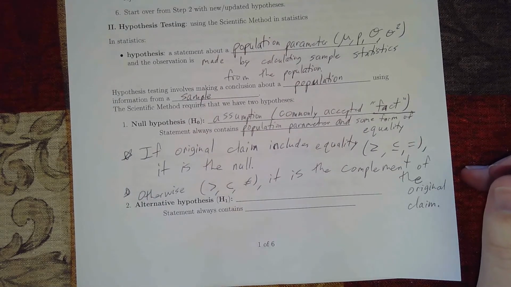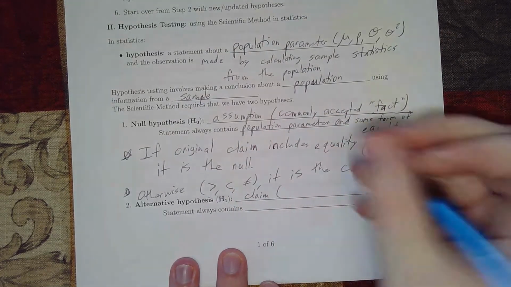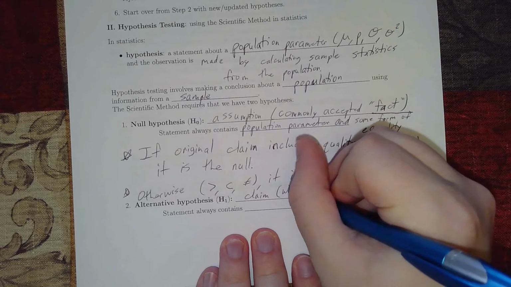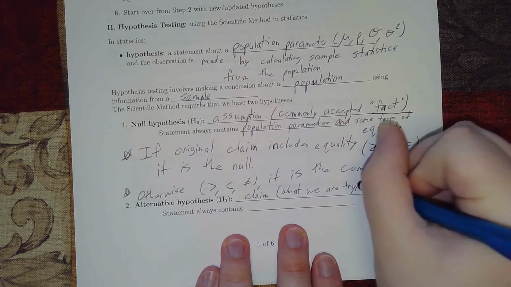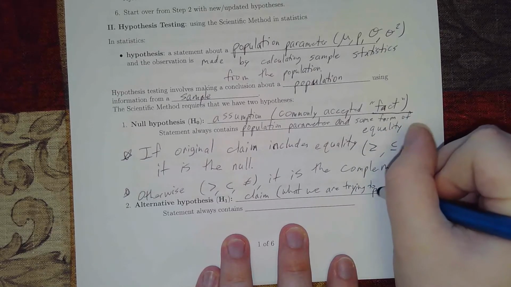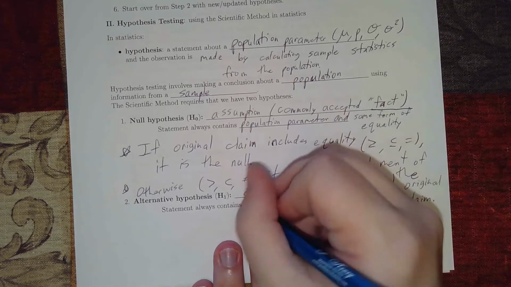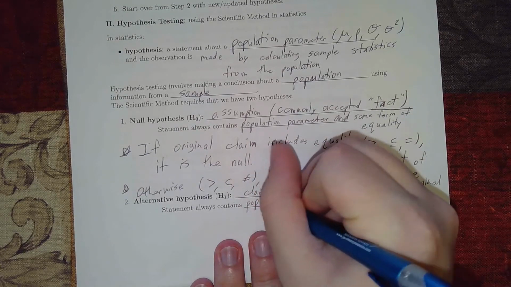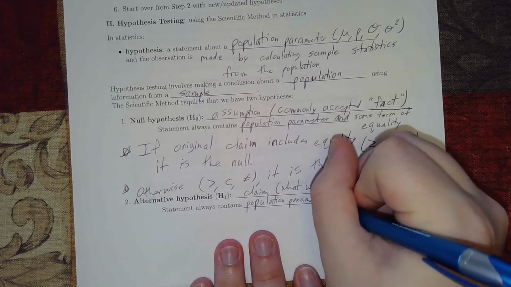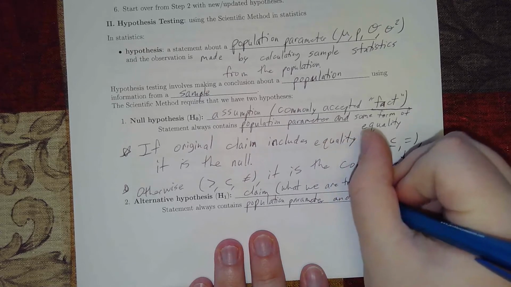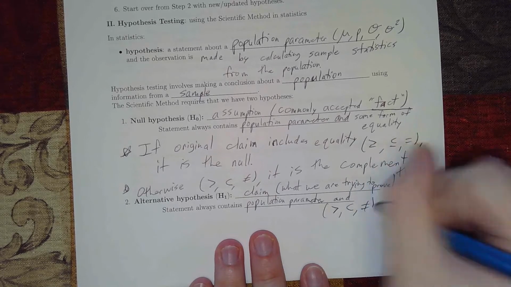So our alternative hypothesis is the claim we're making. In other words, it's what we are trying to prove. And this is always going to contain the population parameter and either a less than, a greater than, or a not equals to.